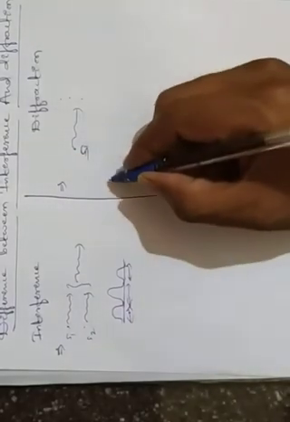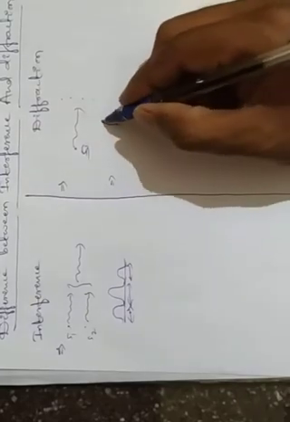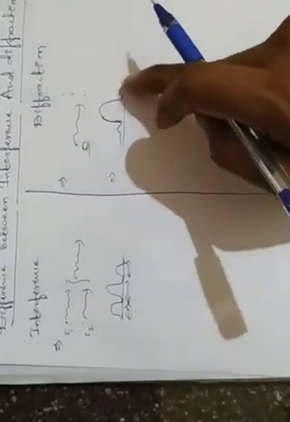So in case of diffraction, we know that the diffraction fringes are always unequal. They are always unequal like this. So we get the result, and we can observe that whatever widths we get, these are unequal. They are not equal.